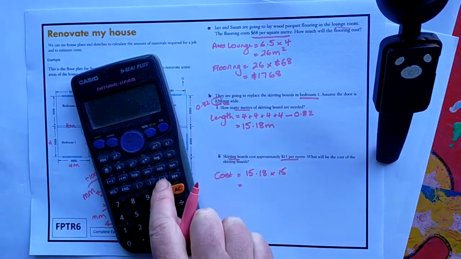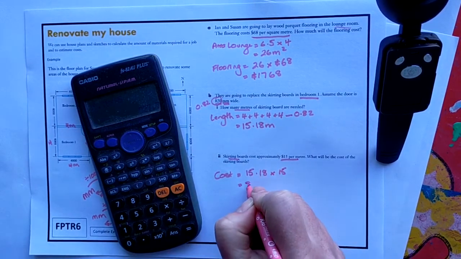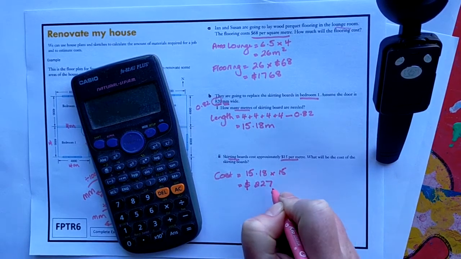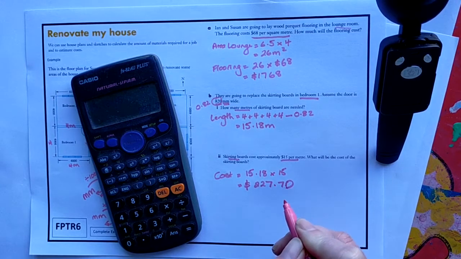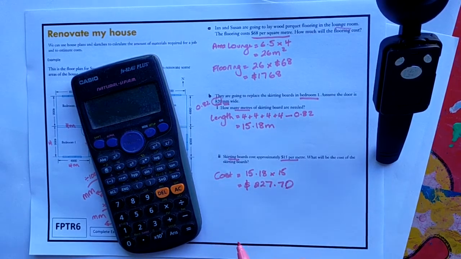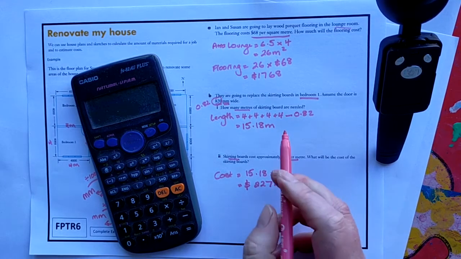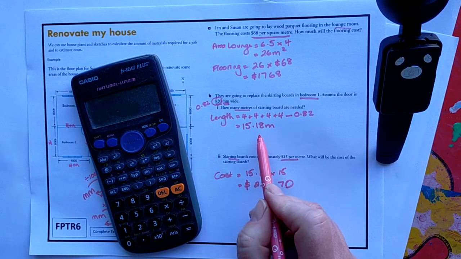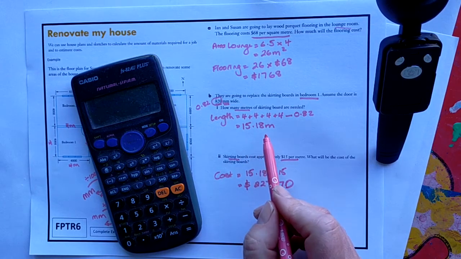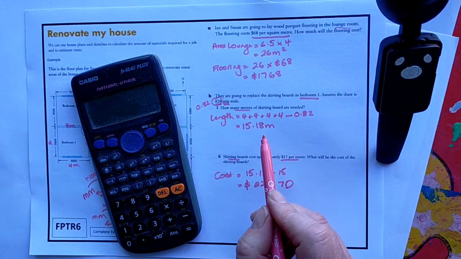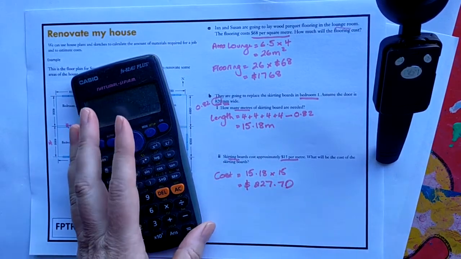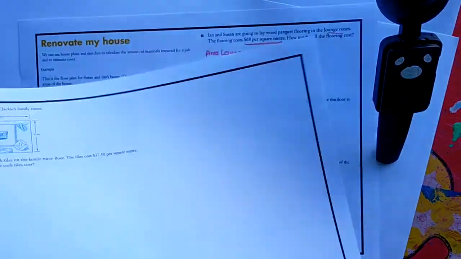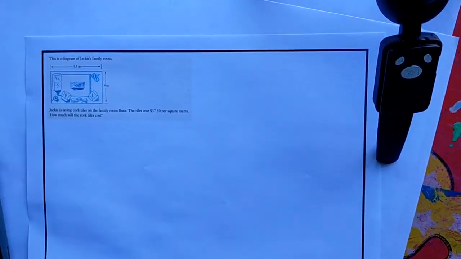Again, I don't want this fraction, so I hit S to D, and it's money, 227.7, but it's money, so I need to fill that extra decimal place in with a 0. So my skirting boards will cost me $227.70. Now sometimes you'll get told that you can't buy 15.18 metres of something. You're going to have to buy it to the nearest metre, so you might have to buy 16 metres of your skirting board.